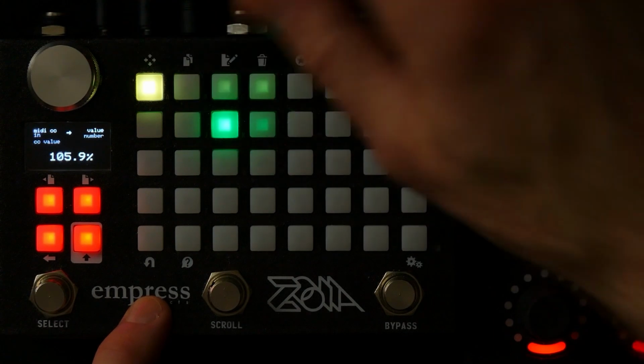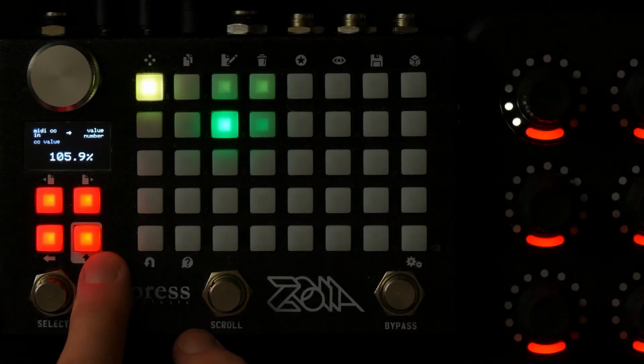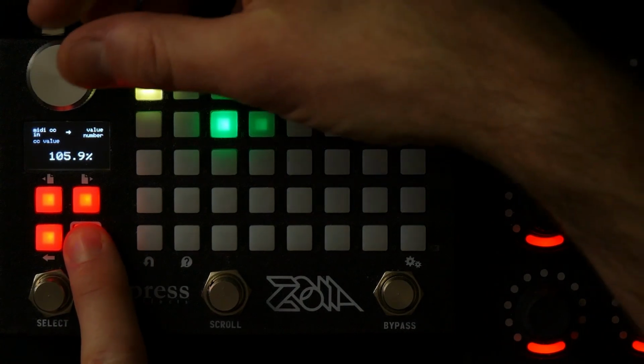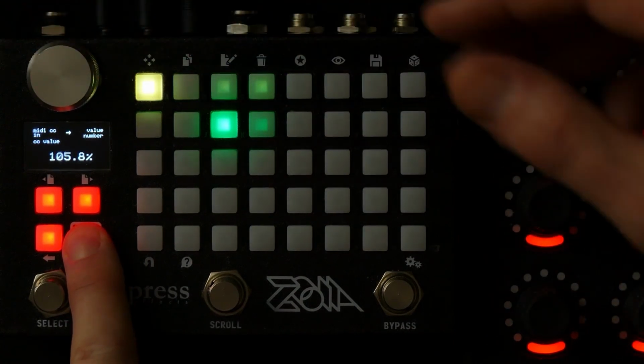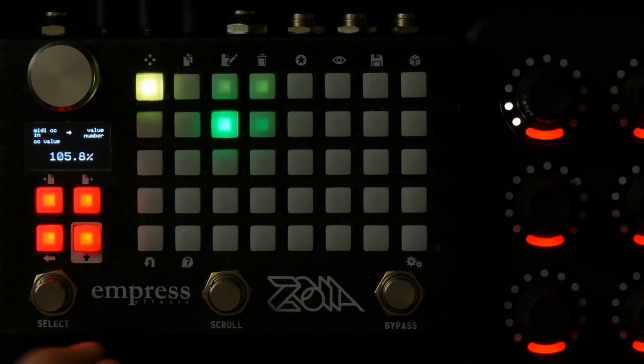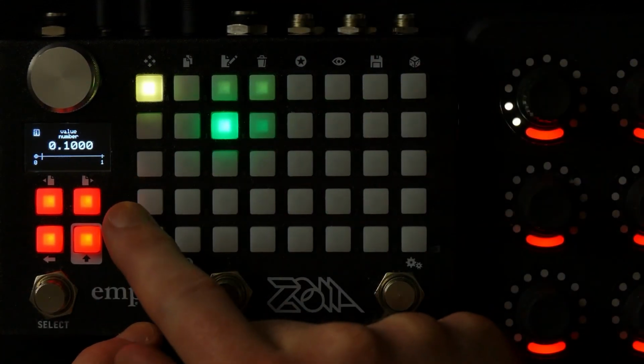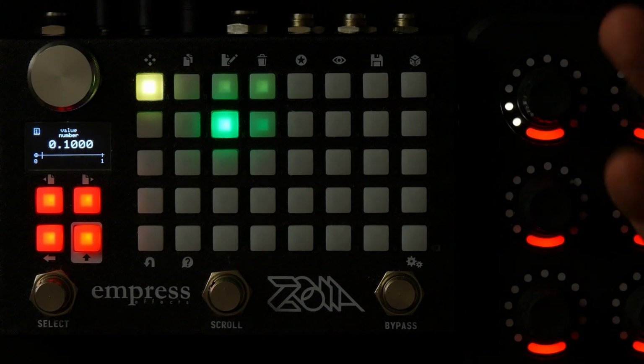So let's just reduce that a little bit. And I'm using Shift and using the encoder, which gives me a fine tune. So I'm going to go down one step, one click on the encoder. Let's see what happens now. Now we're at 0.10000, so that's looking quite good.